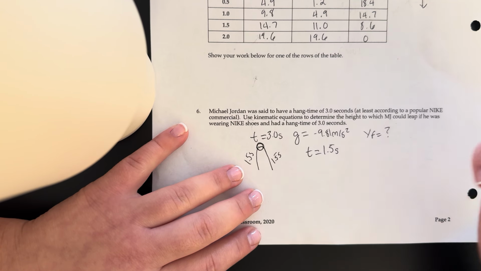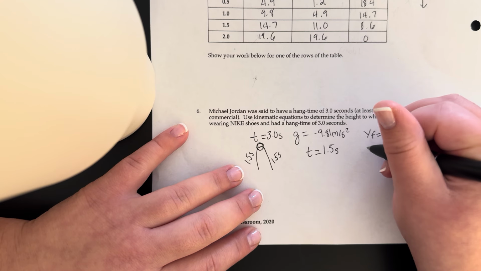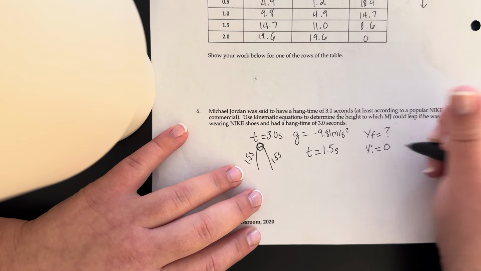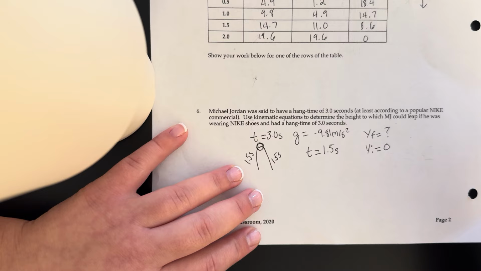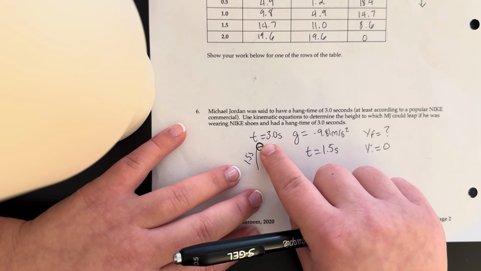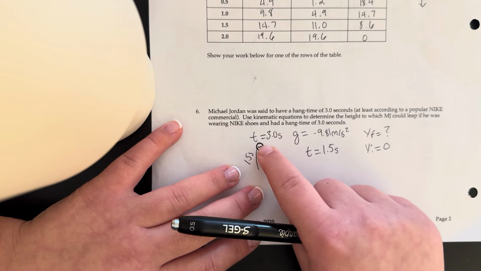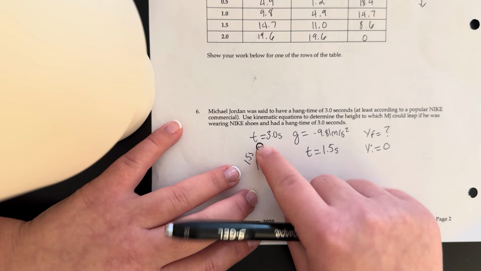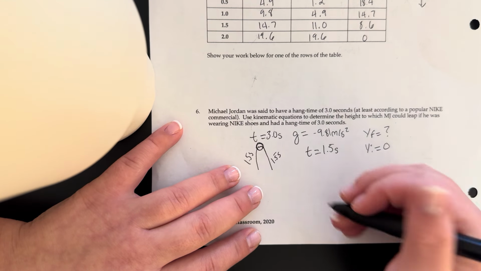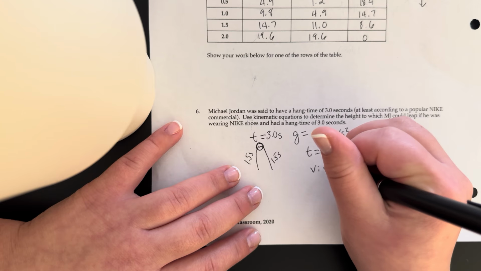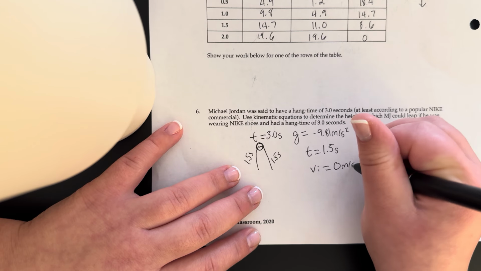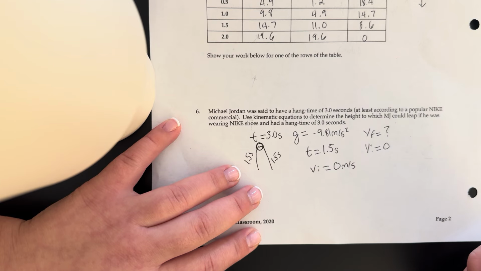His initial height was 0 if he's starting from rest. Why I? What would his velocity be at his max height, at the instant he reaches the top of his jump? That velocity is actually going to be 0 at the max height.